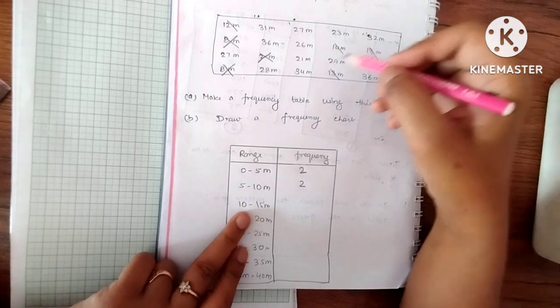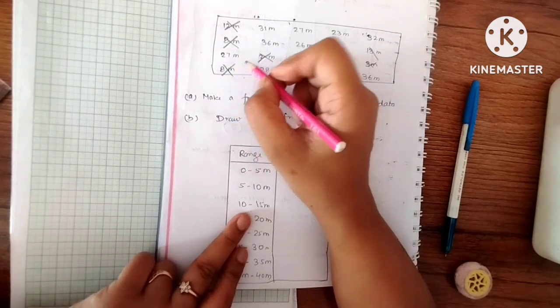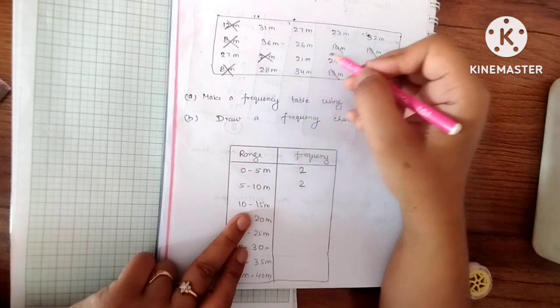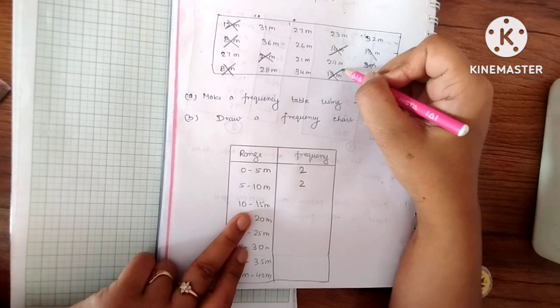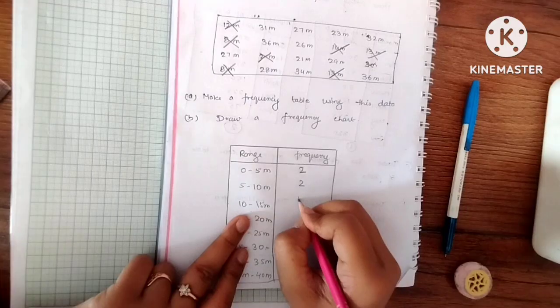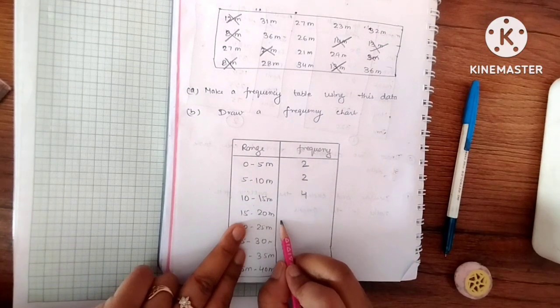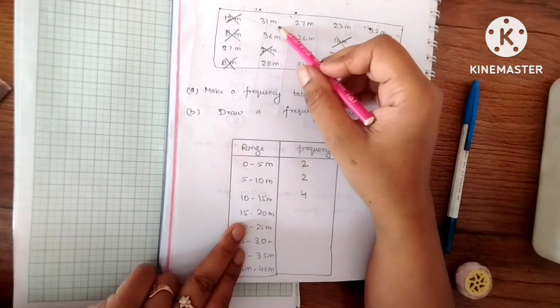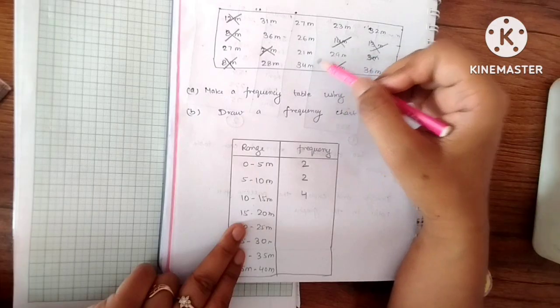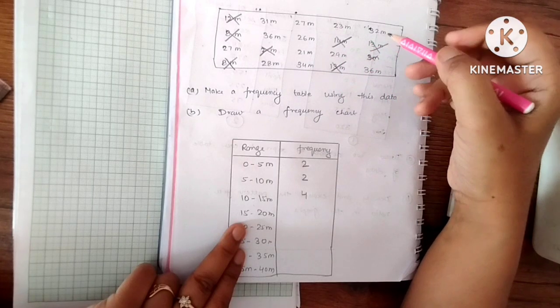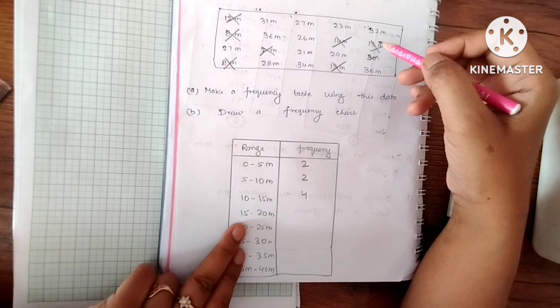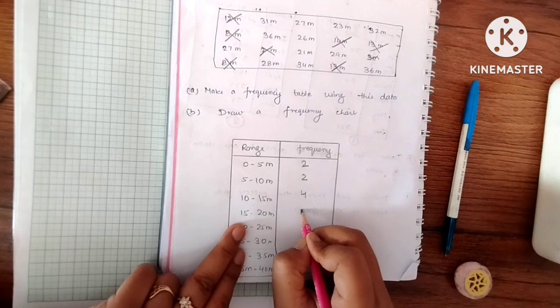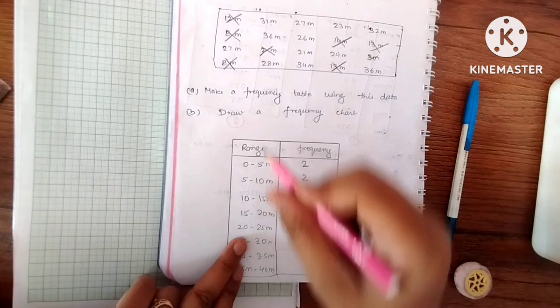Okay. So 10 to 15 में कितने हुए? 1, 2, 3, 4. Then 15 to 20. Is there any number? There is no number between 15 to 20. Right? So what will we write? 0.